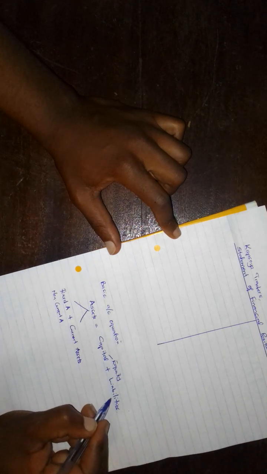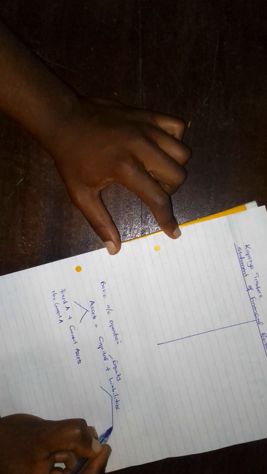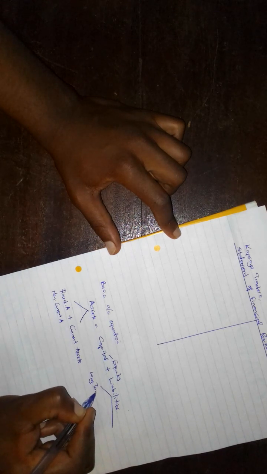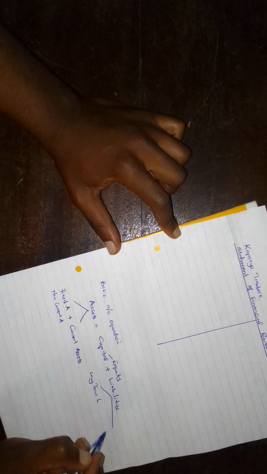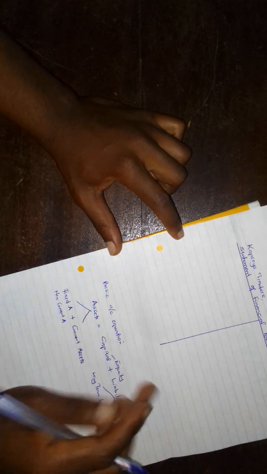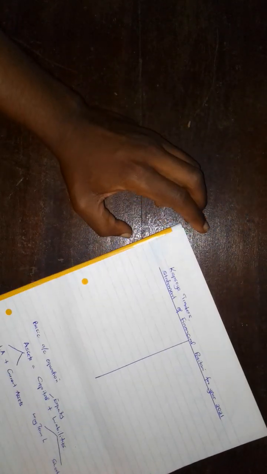And liabilities is also divided into two. We have long-term liabilities and the short-term liabilities. Using this accounting equation, we are going to prepare what we call the statement of financial position for the year 2021, and it relates to Capsoya Traders.